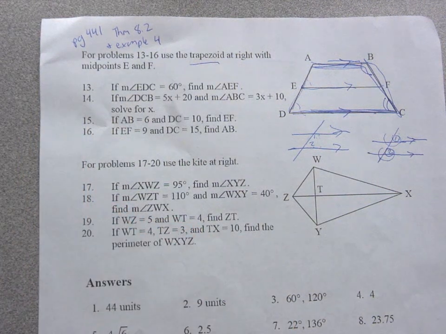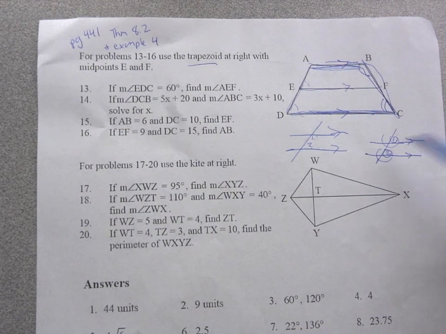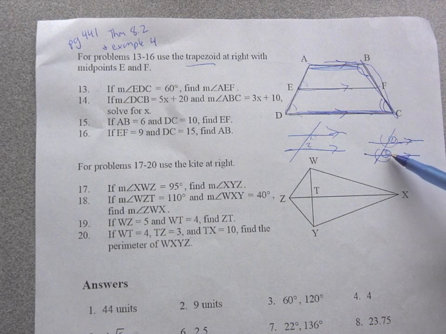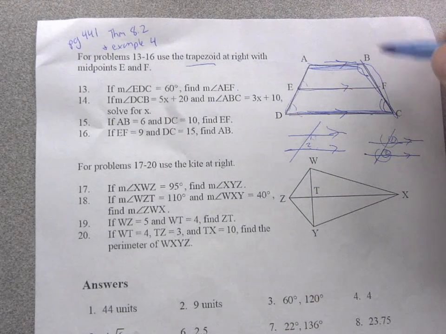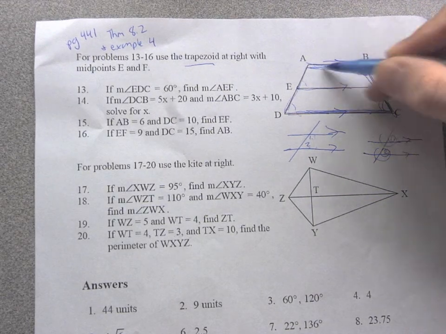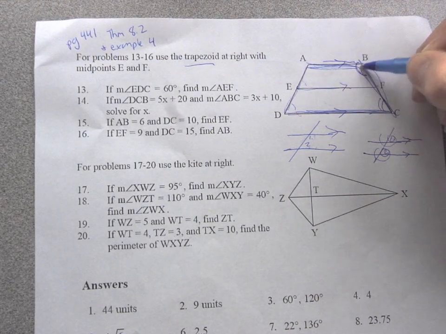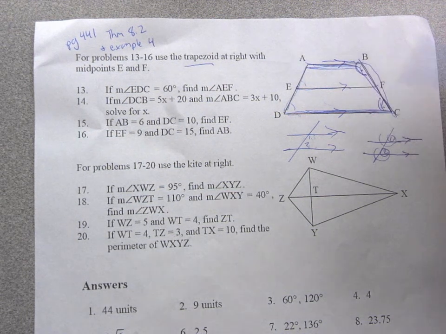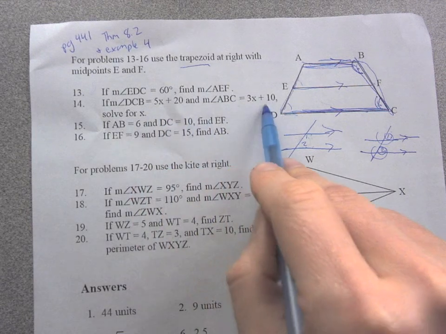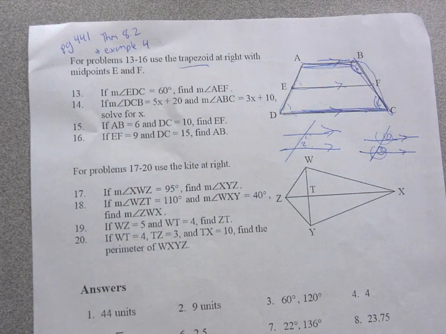I'll give you the hint again that they're consecutive interior, and there's a fact that we know about those. These here, I'm not going to give you the name of them, but you can probably make a conjecture about what's true about those angles. If you apply that here, if these two lines are parallel, these are consecutive interior angles as well. So there's a fact that's true about that, and you're going to have to use that fact too with these guys.